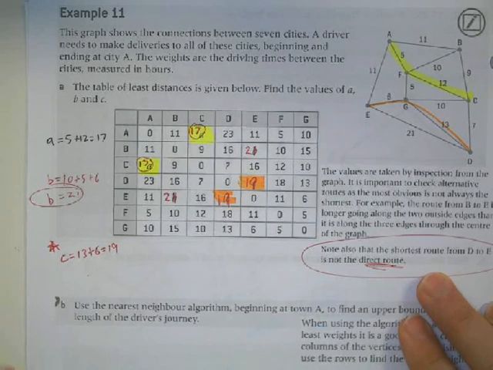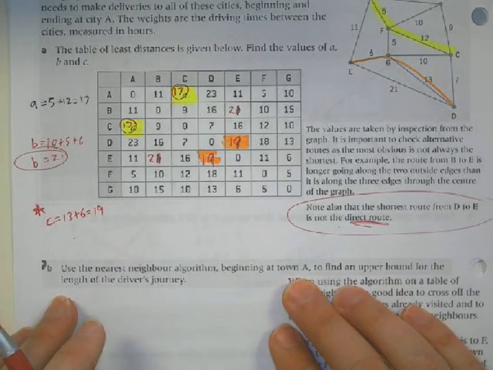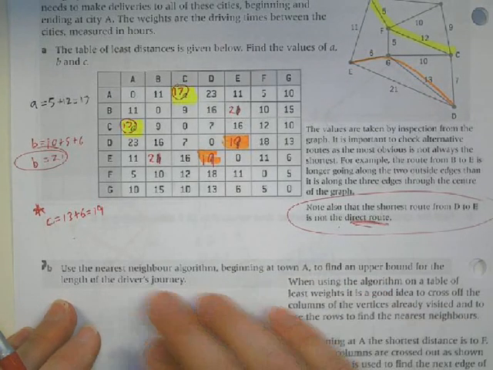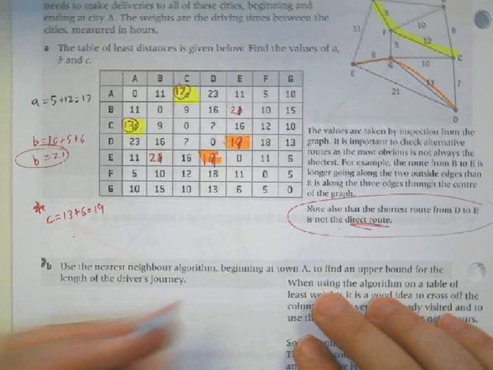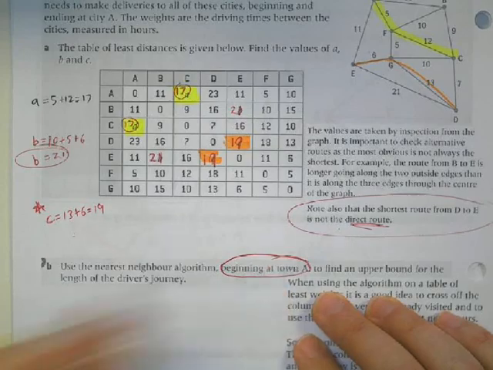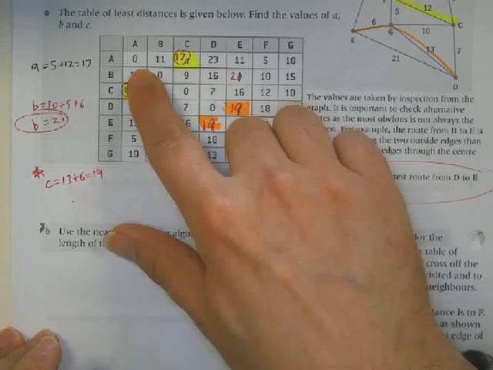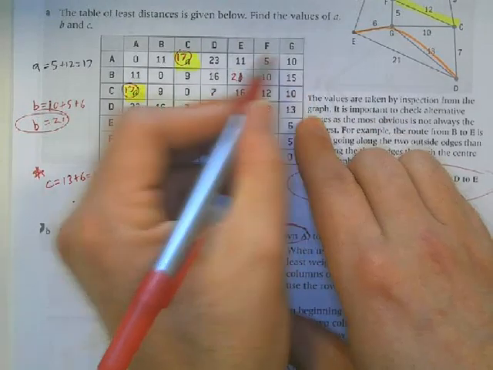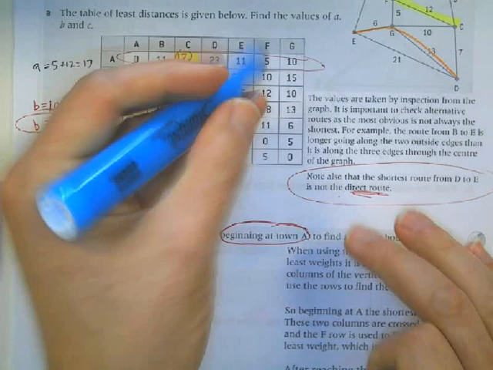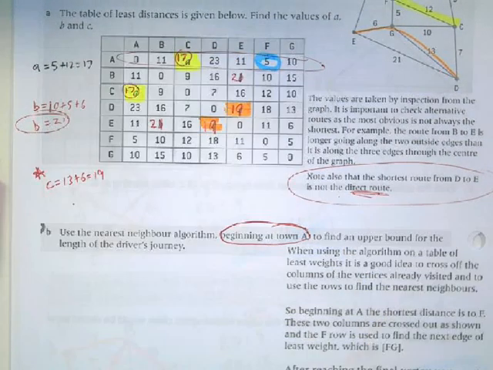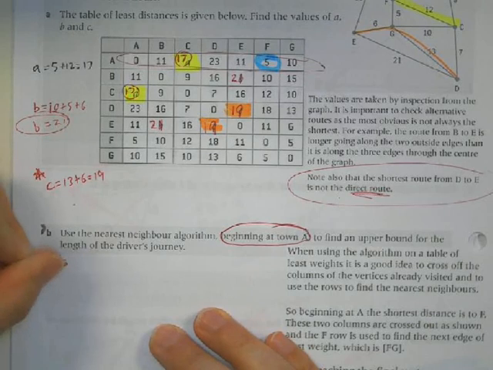Okay, so use the nearest neighbor algorithm from town A to find the upper boundary length. So I'm going to use the table here. So we're going to begin with town A. So using the table and beginning with town A, I look at this row here, and I see the smallest weight is 5. So I'm going to start off with A to F, which equals 5.